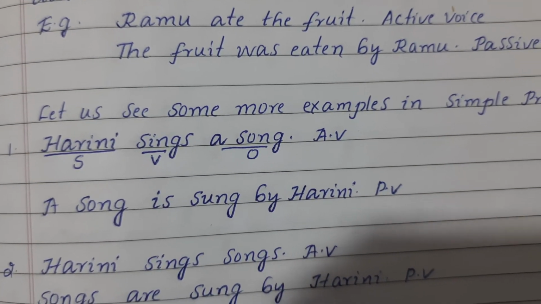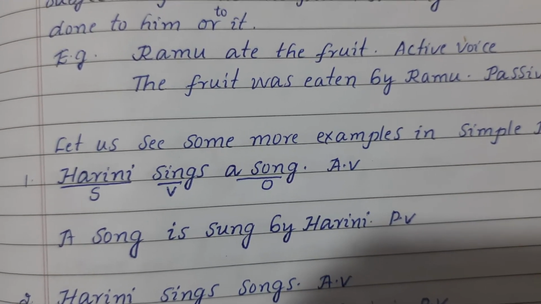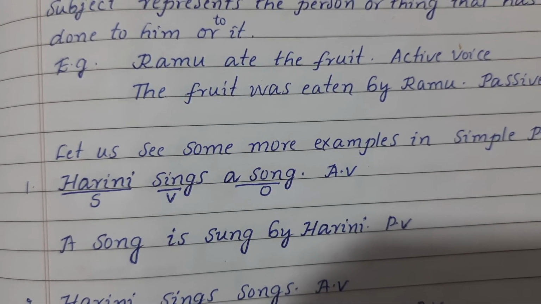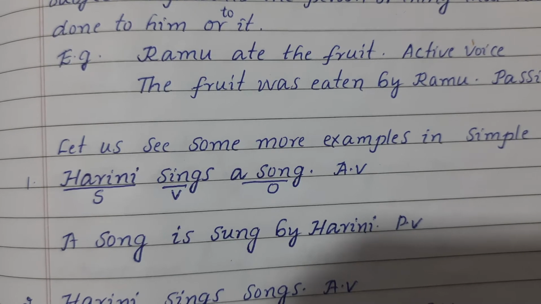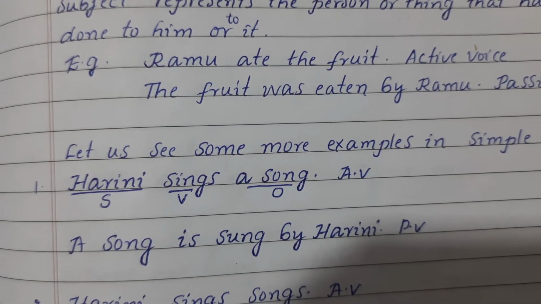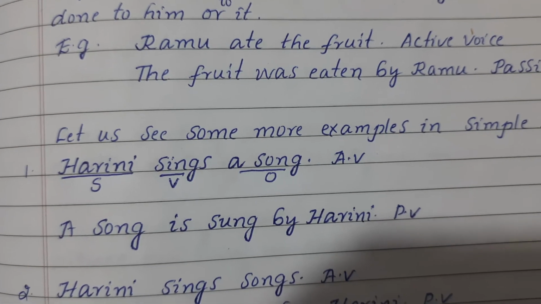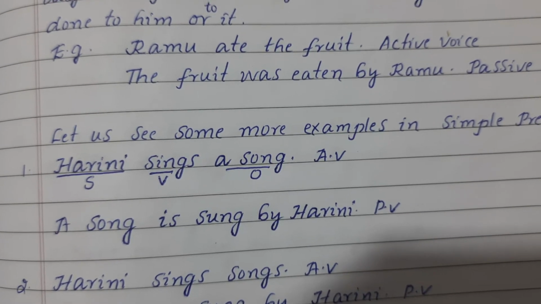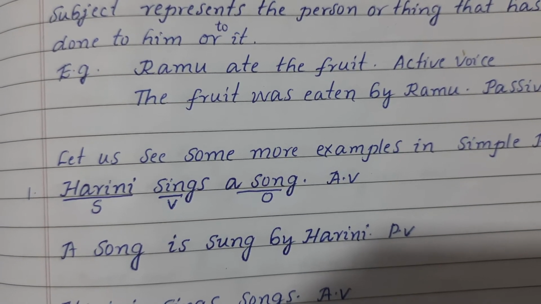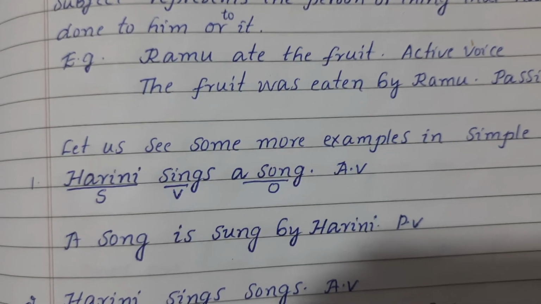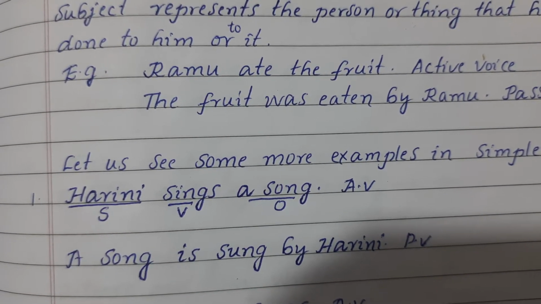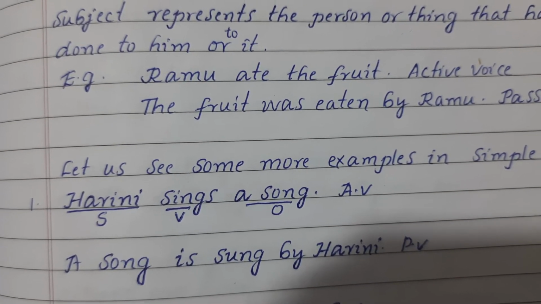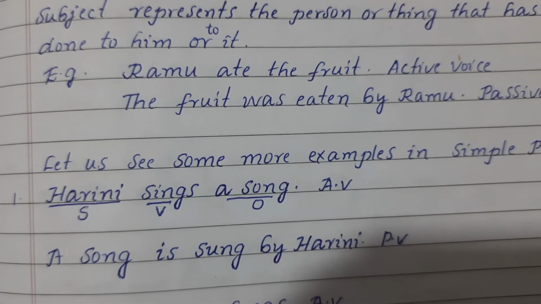When we change it into passive voice, the object in the active voice will be changed into the subject in the passive voice. So, a song. Next, the appropriate be form we need to write. Since the active voice is in present tense, we need to write the be form of the present tense. The be forms of the simple present tense are is, am, are. If the subject is plural, we have to write are. If the subject is singular, we have to write is. A song is the subject. The subject is singular. That's why we need to write is.